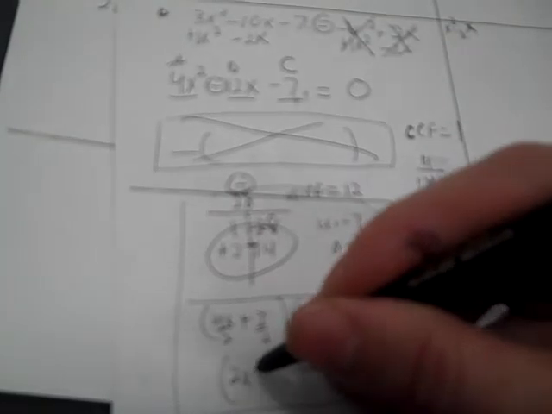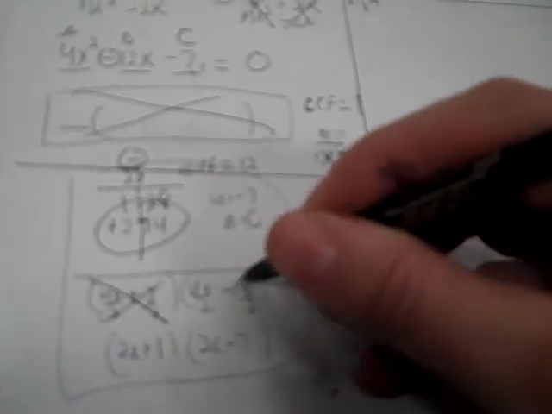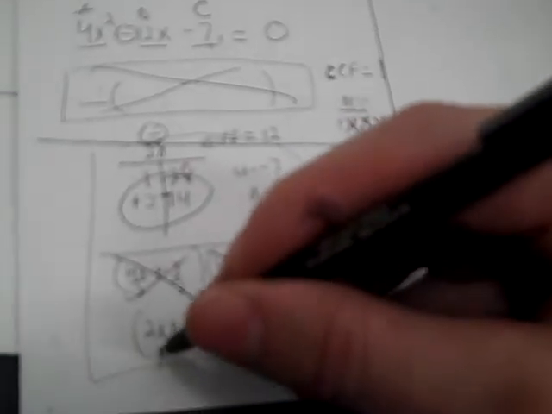So 2x plus 1. Okay, 4, 1 and 4, 2 and 2. You can't divide 14 by 4, but you can divide it by 2. 2x minus 7. And I had no GCF, so F1 and F2.